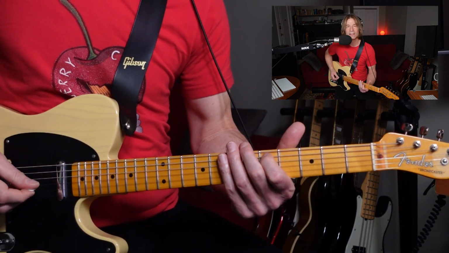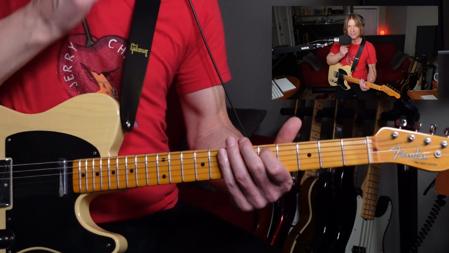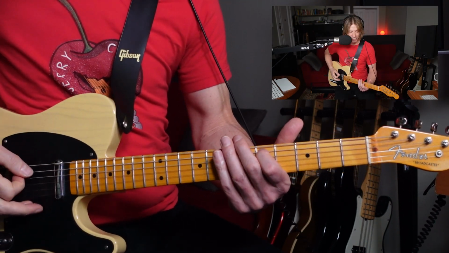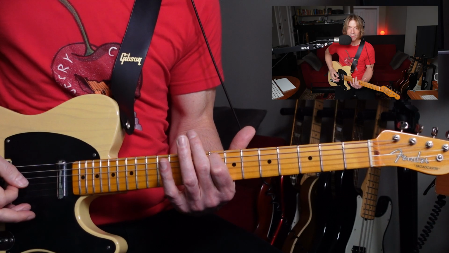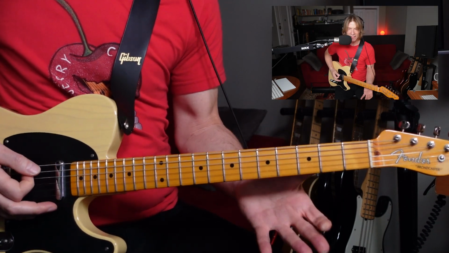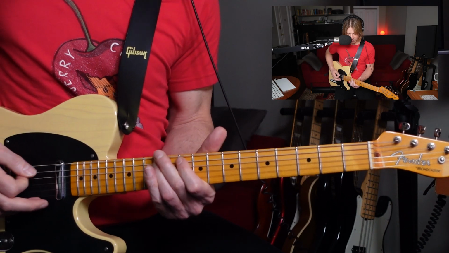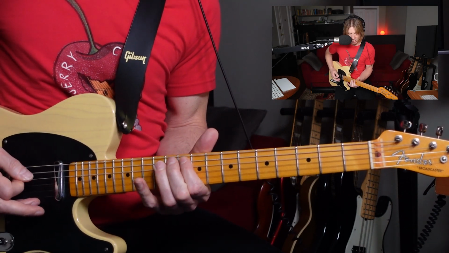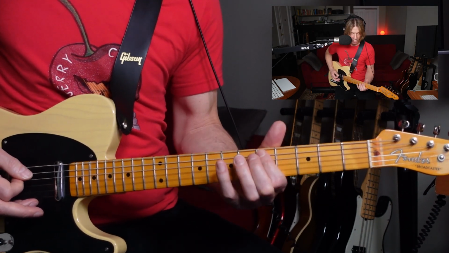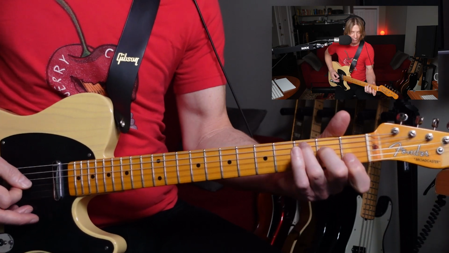Does that still sound like the C major scale to you? Probably not. I mean, it's the same notes, but it's got a minor sound. Hear that? Same notes. Now check this out. If I play the C major scale, happy.